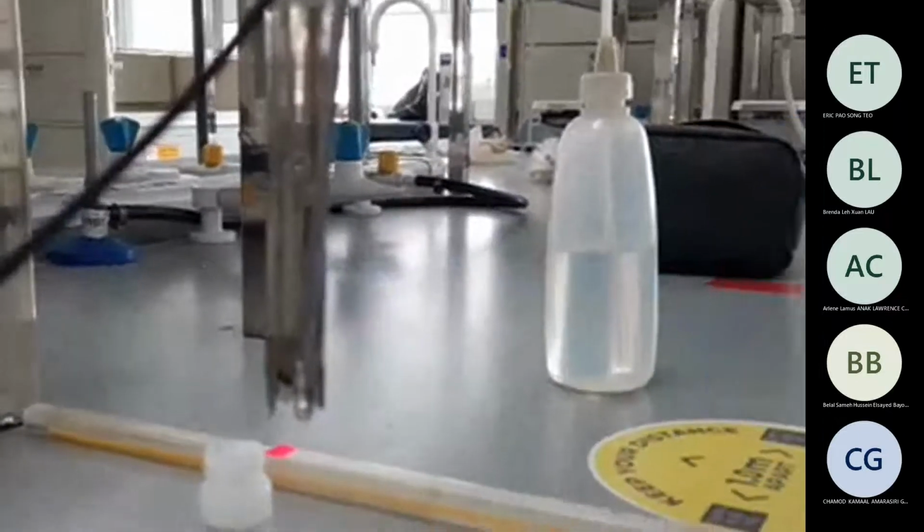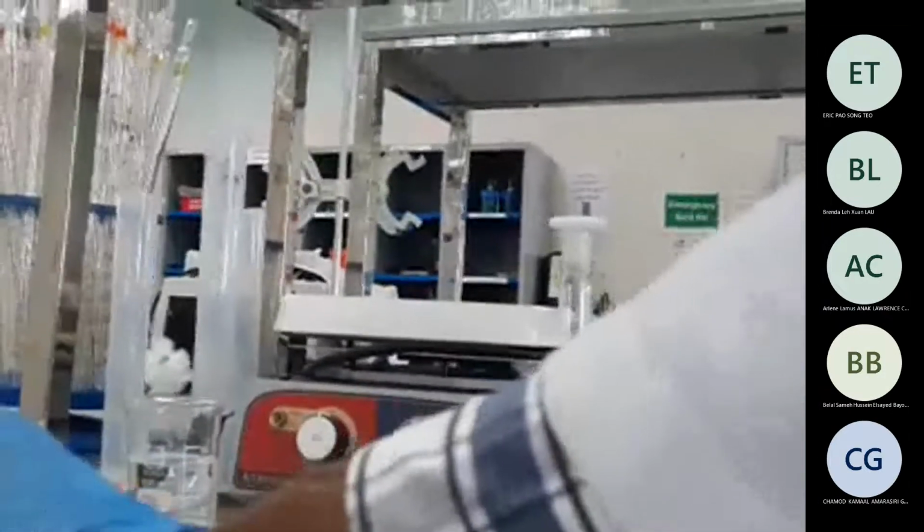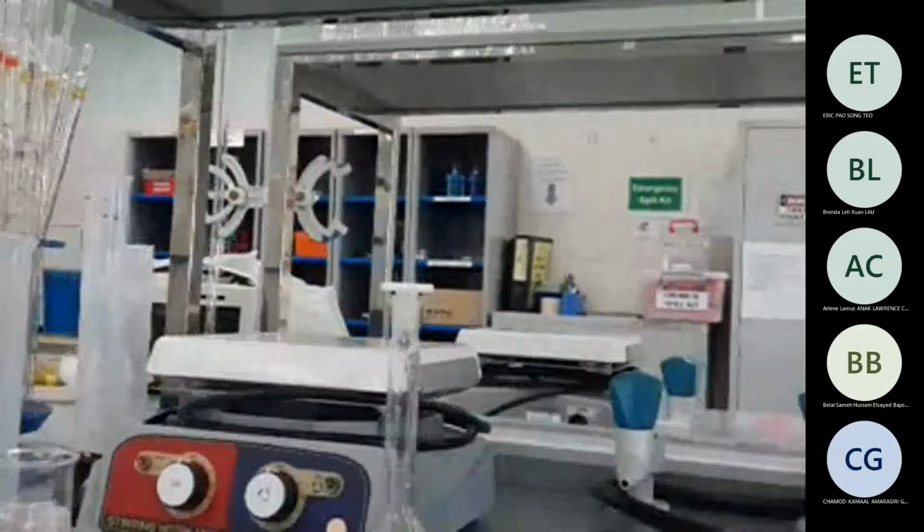Okay, so now it is ready for my second thing, and that is CH3COOH. You have to take another beaker and rinse it. This is not HCl, yeah? Rinse it a little bit.